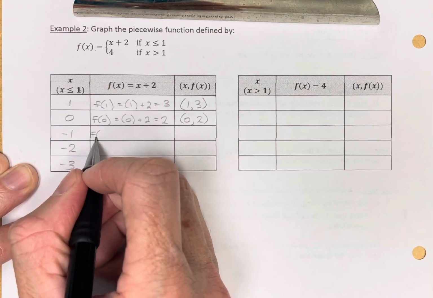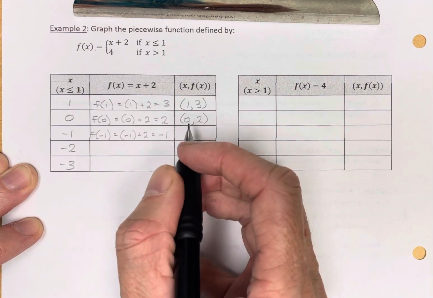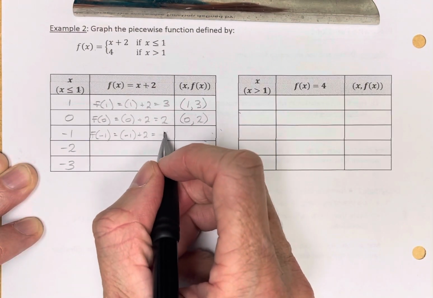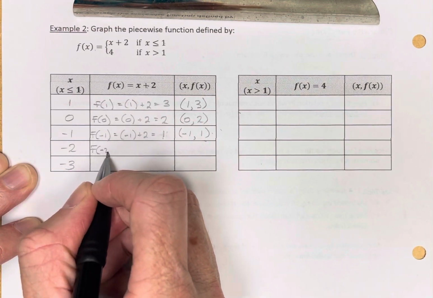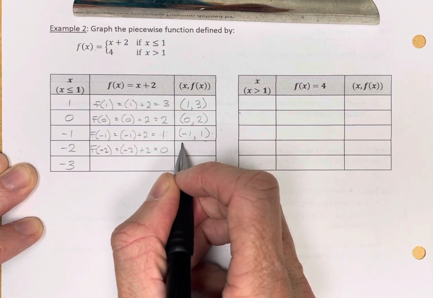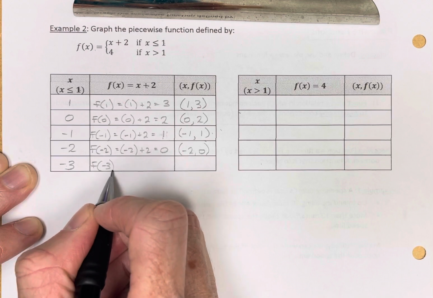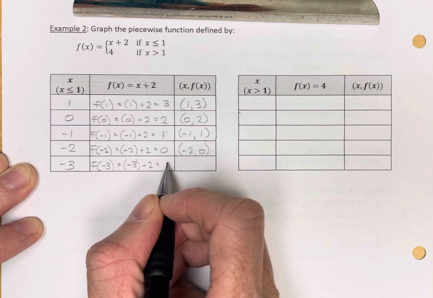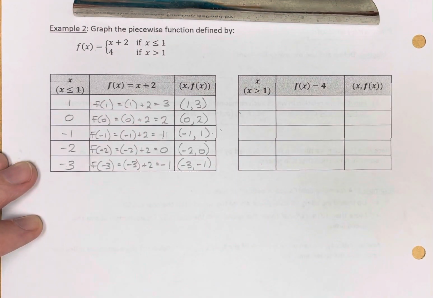A third point, f of -1 is equal to -1 plus 2, which equals 1. Good thing I have my notes next to me to check. So (-1, 1). F of -2 is equal to -2 plus 2, which is 0. So a fourth point is (-2, 0). And f of -3 is equal to -3 plus 2, which is equal to -1. And the fifth point is (-3, -1).